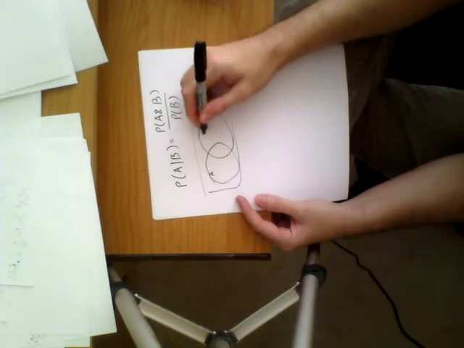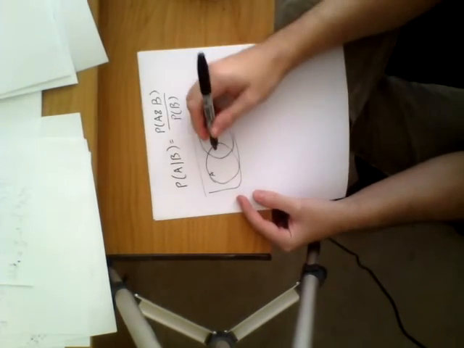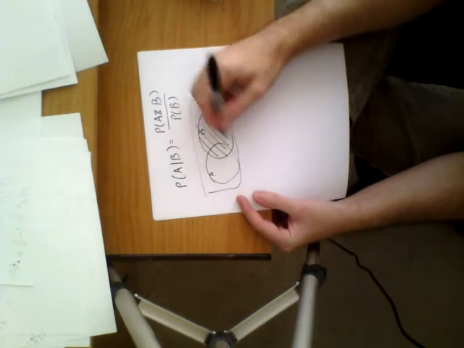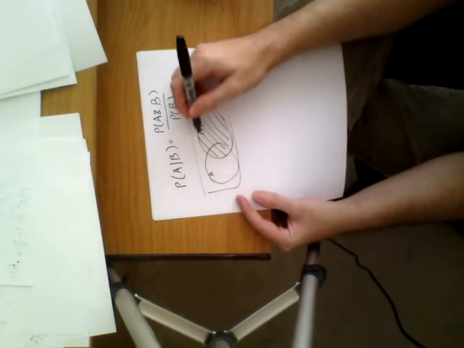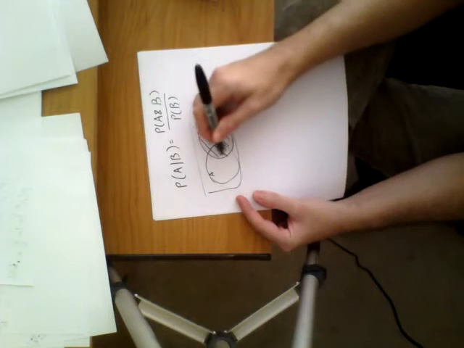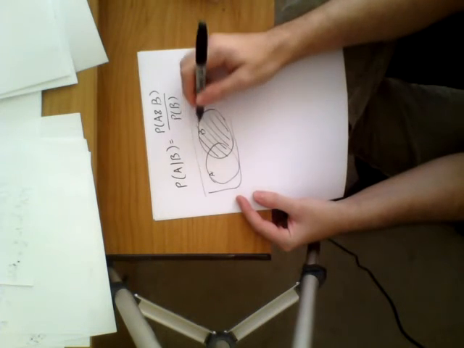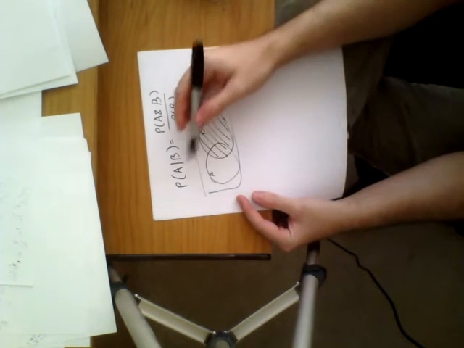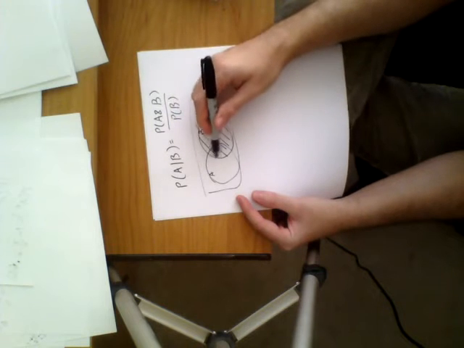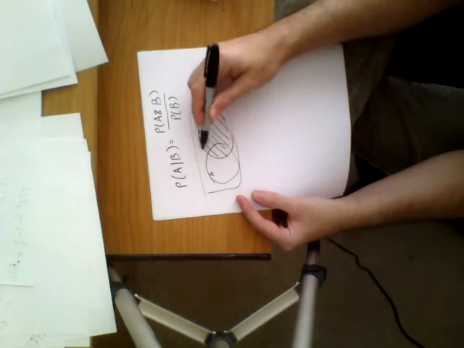So this is A, this is B. So we're told B happened. B happened, right? So I know something was going on inside this circle, where my dot is, somewhere in this circle. So what's the probability that A could happen, given that I'm in this circle?